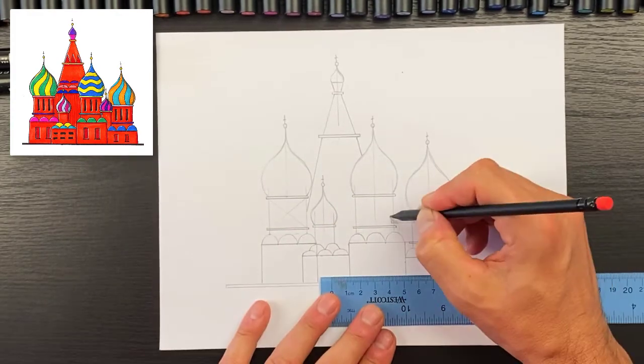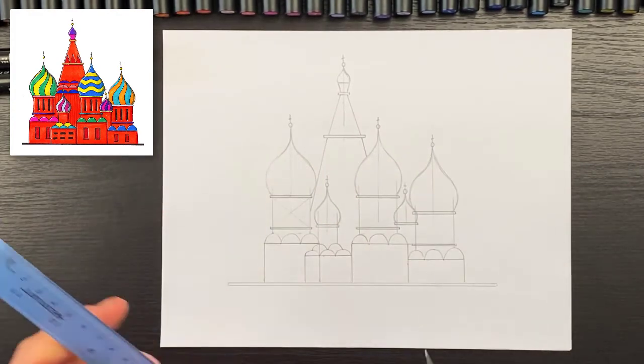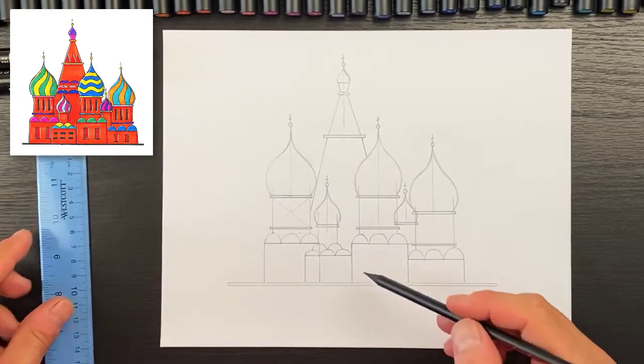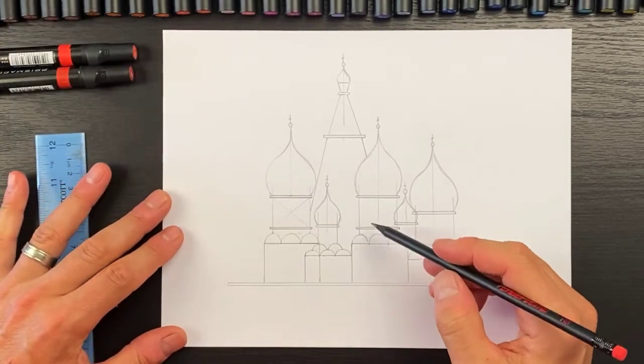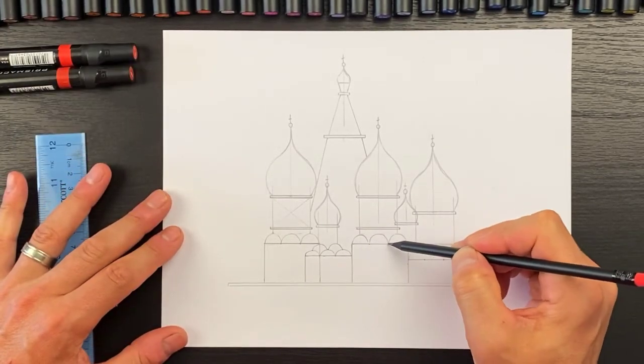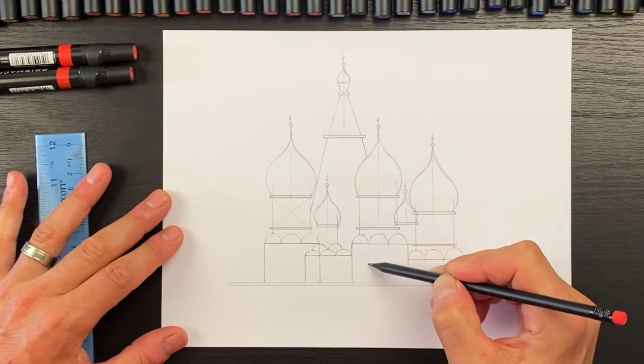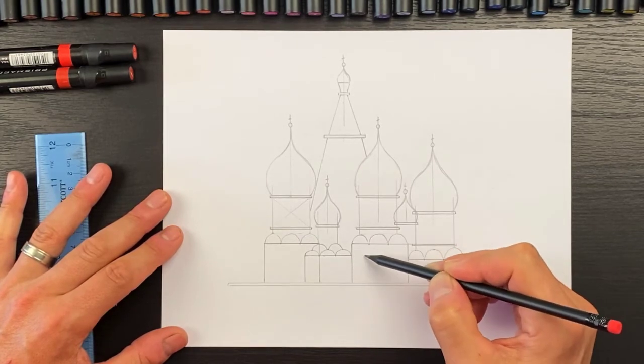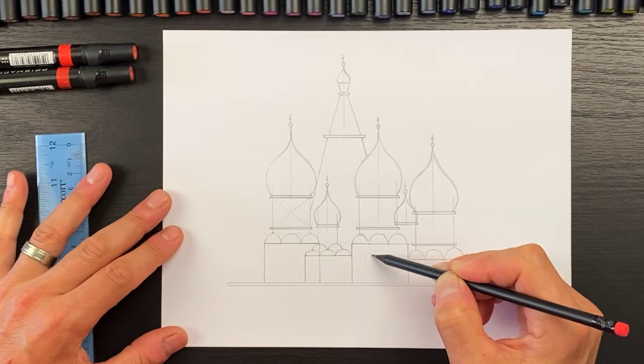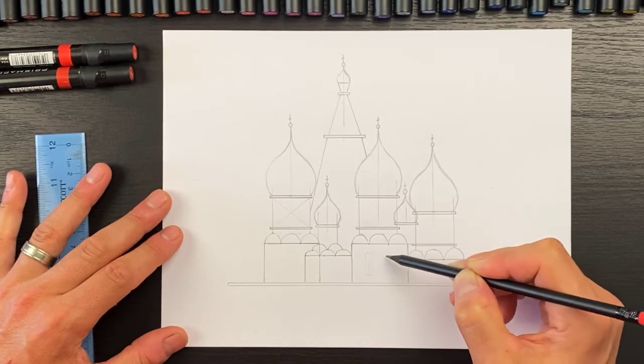So we'll go above. Now I'm going to go and add the windows over here. So I'm going to use these points as the center of my windows. And I'm just going to draw these rectangular shapes.